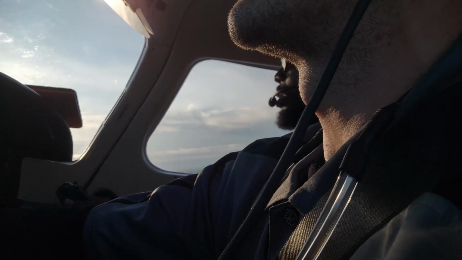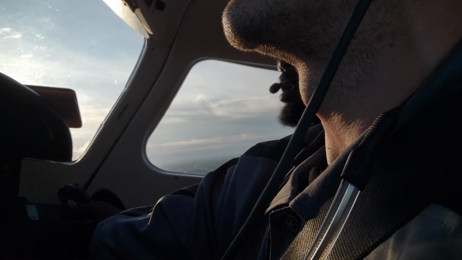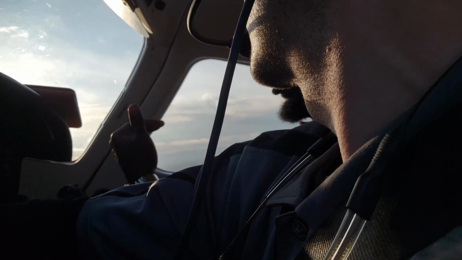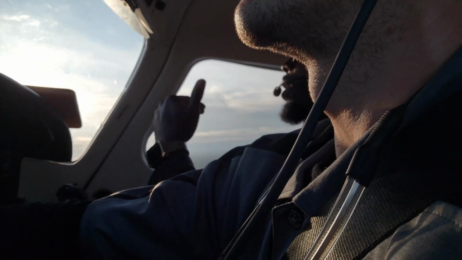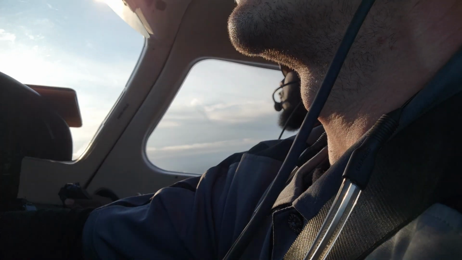All right, so now we turn at 800 feet. That's when we're able to make a maneuver. The traffic pattern is 1,300, but you could begin turning at 800 feet, which is 500 feet AGL, due to your direction.